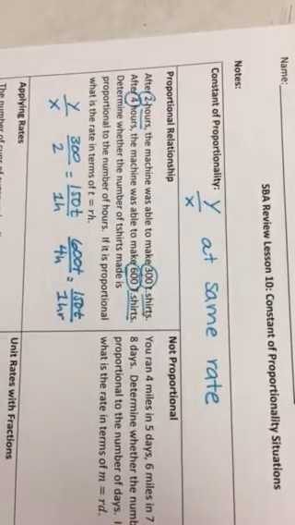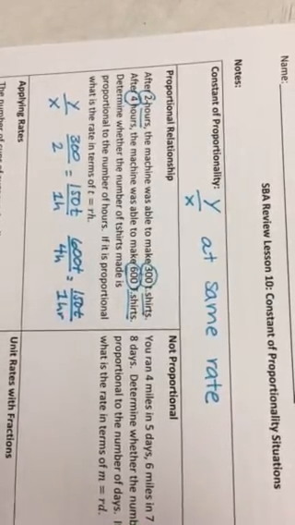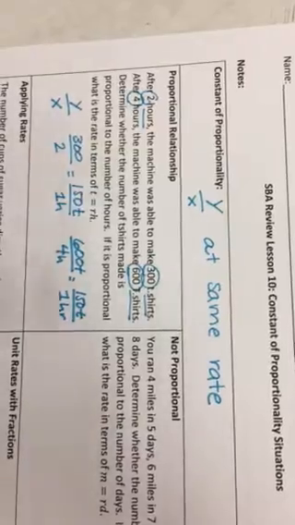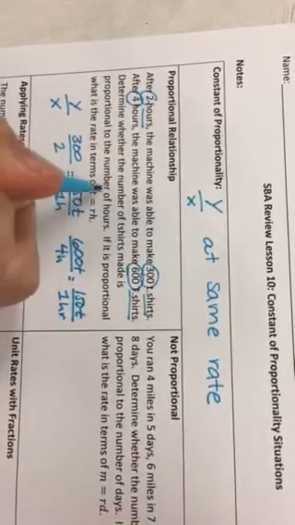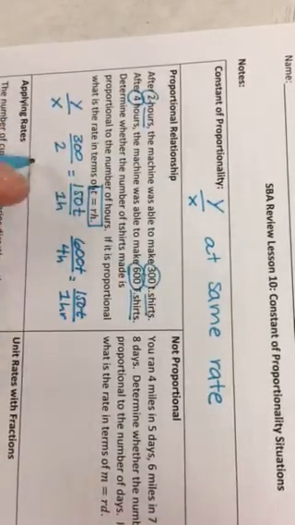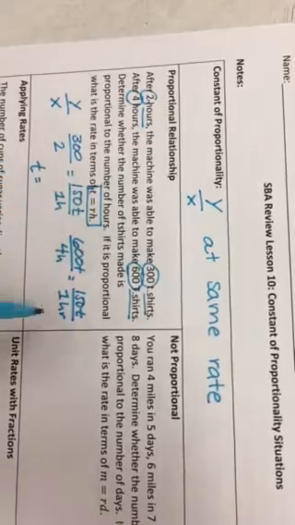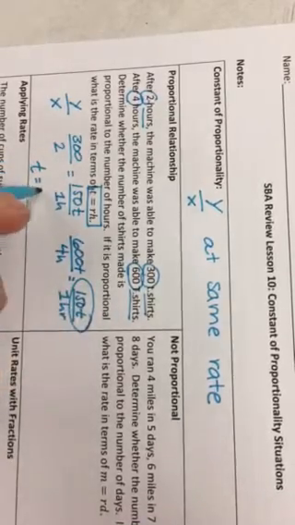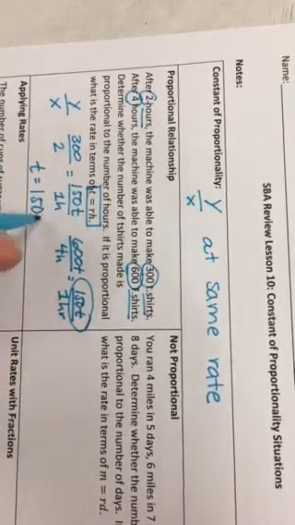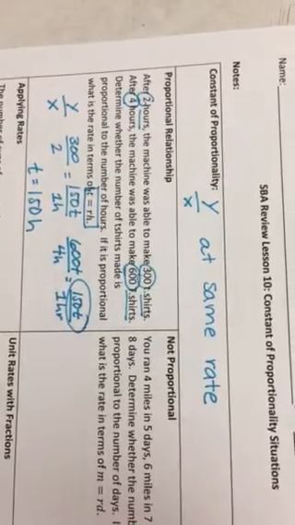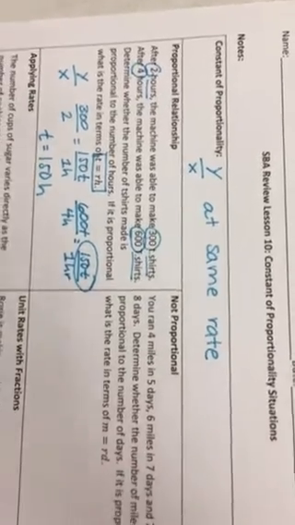That would be proportional. They're creating t-shirts at the same rate. I now can write it in terms of this equation where I just have the total t-shirts equals this rate of 150 times the number of hours the machine makes t-shirts.